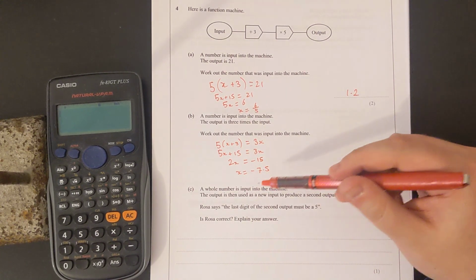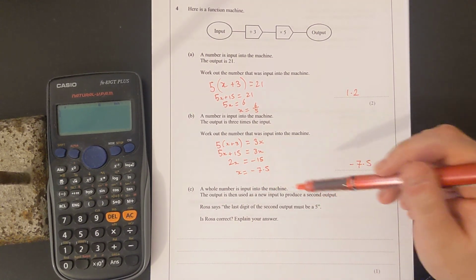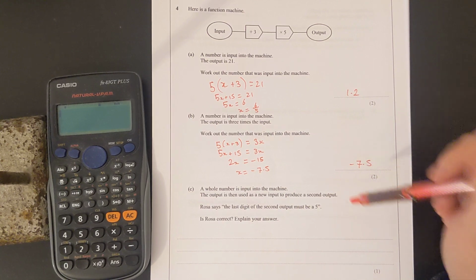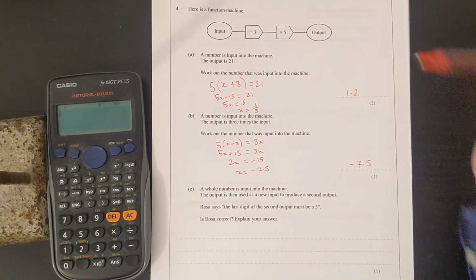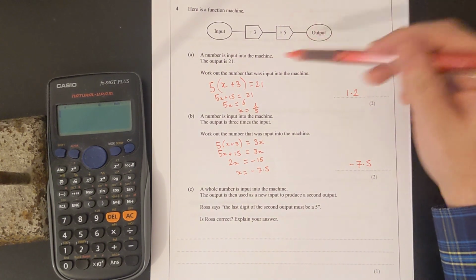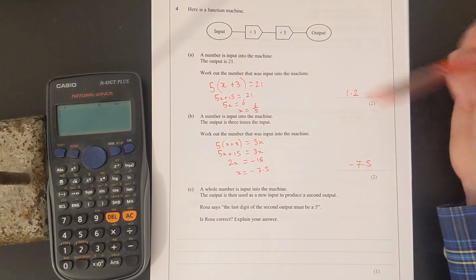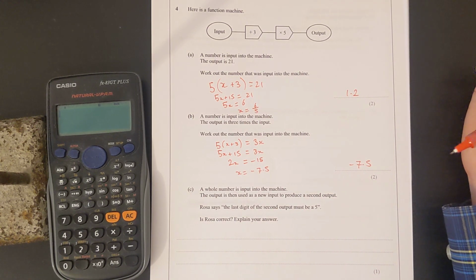Part C, a whole number is input into the machine. The output is then used as a new input to produce a second output. Rosa says the last digit of the second output must be a 5. Is she correct? Well, one thing I could do here is just try some numbers and see if any of them contradict her. But let's take a more systematic approach.